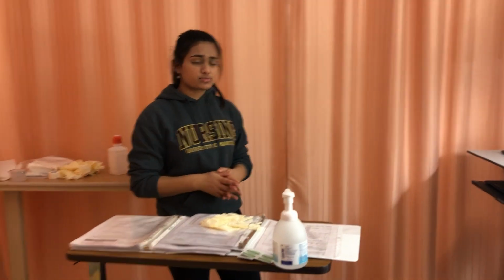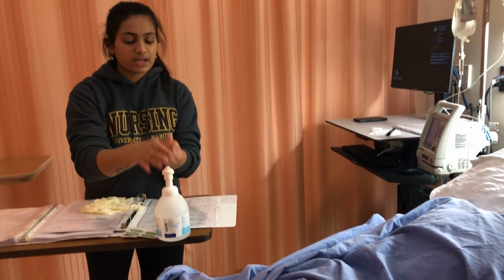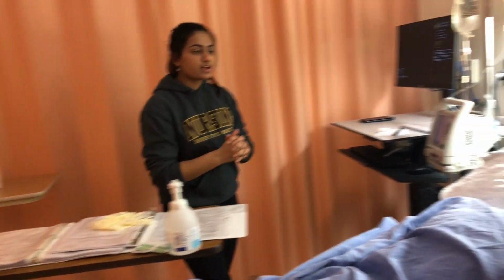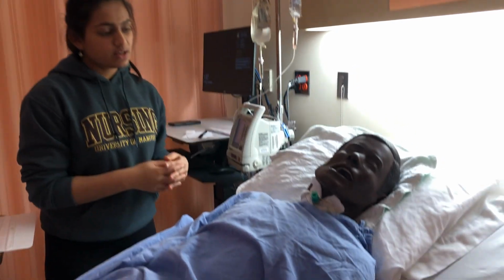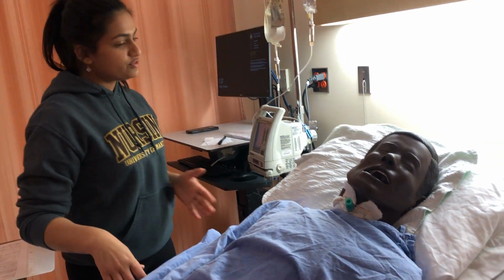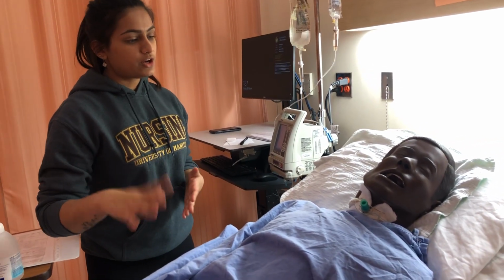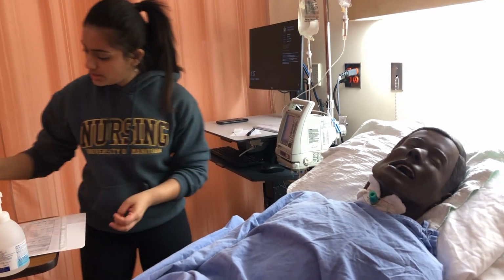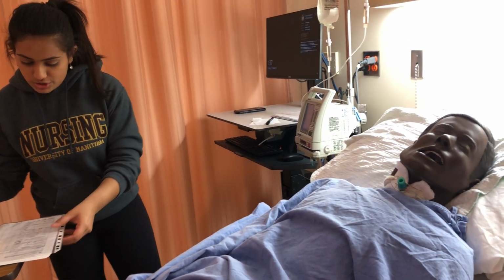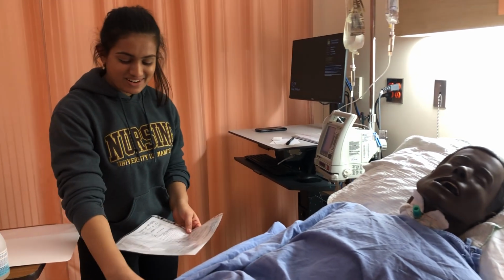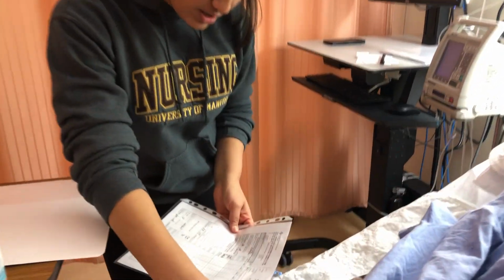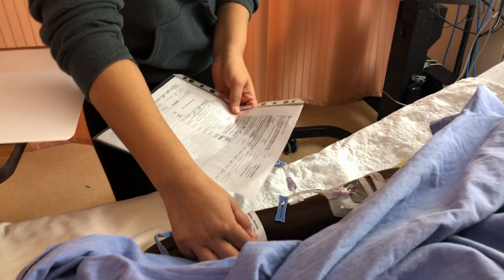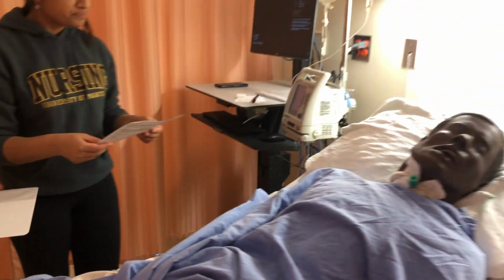So upon entering the patient's room, I'm just going to do a quick safety check, perform hand hygiene, introduce myself. Hi, I'm Grace. I'm going to be your student nurse today, and I'm going to be administering your heparin infusion as well as doing your chest tube dressing change later. So I'm going to compare my physician's order to my MAR to the armband. So it's Wendy Holmes, VIN number is 123456789, and the patient has confirmed this.